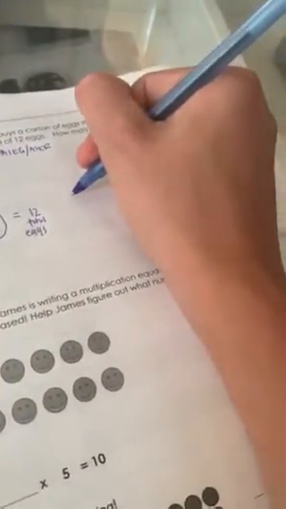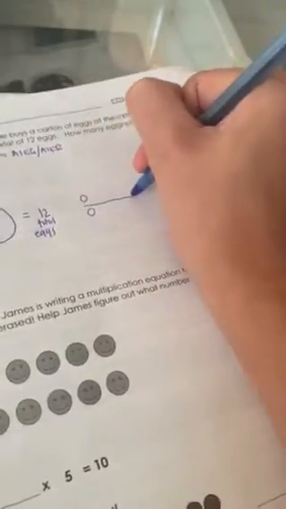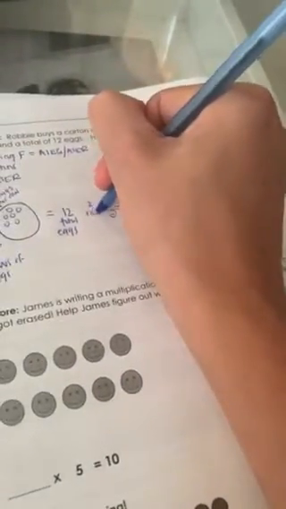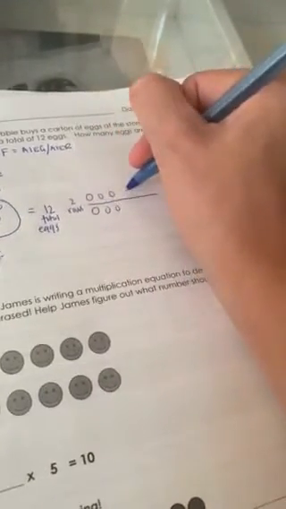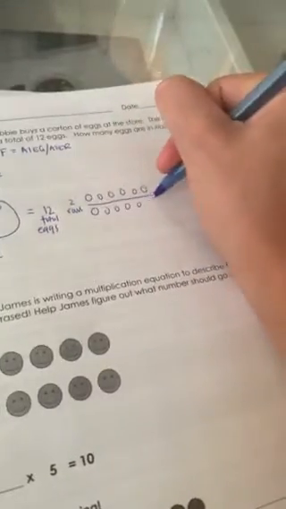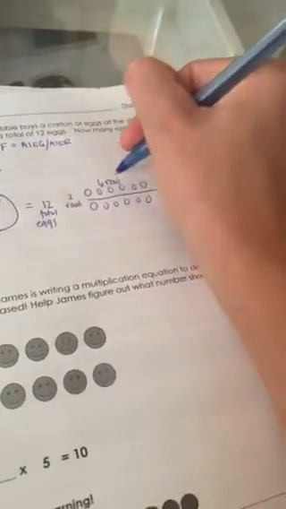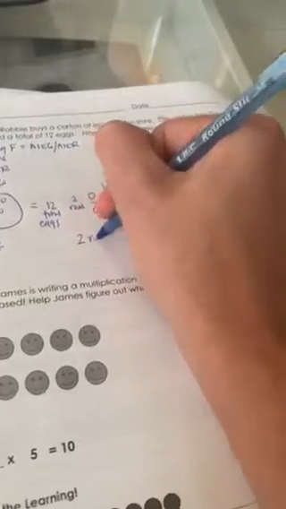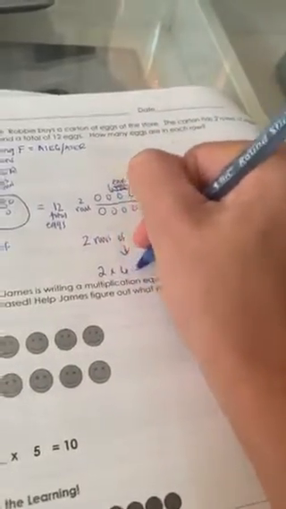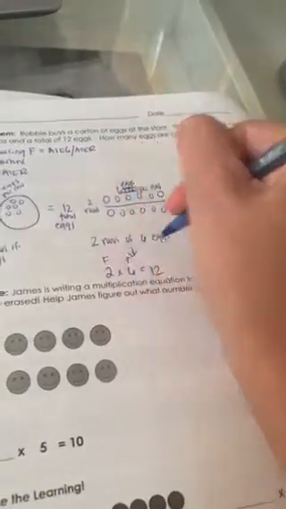And then I'm going to create an array as well. I could have done that as well, where it's 2 rows and 1, 2, 3, 4, 5, 6, 7, 8, 9, 10, 11, 12, 6 per row. 6 eggs per row, and then I know that I have 2 rows of 6 eggs, which equals 2 times 6 equals 12, factor, factor, product.